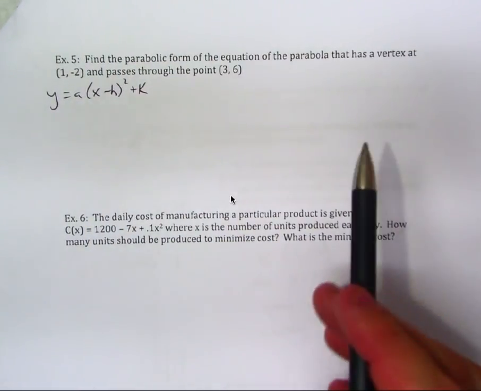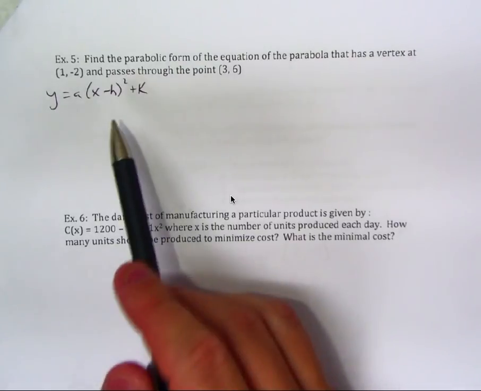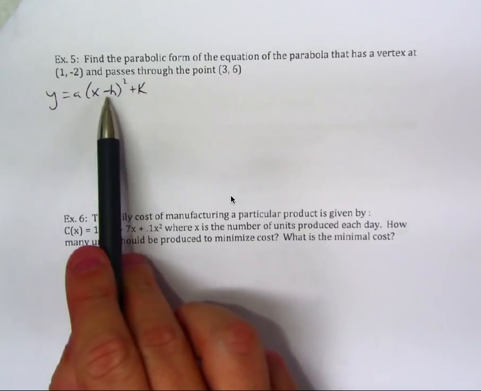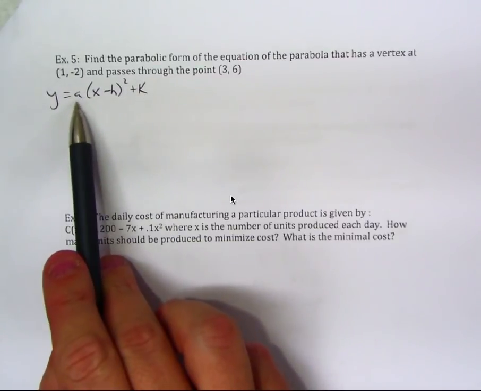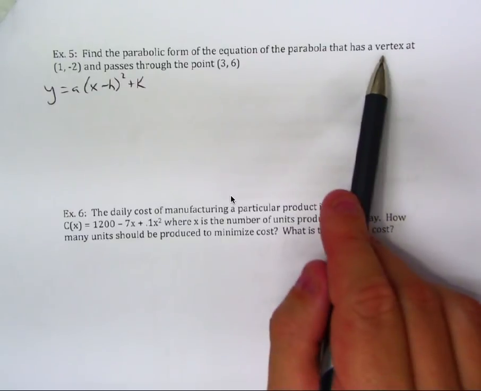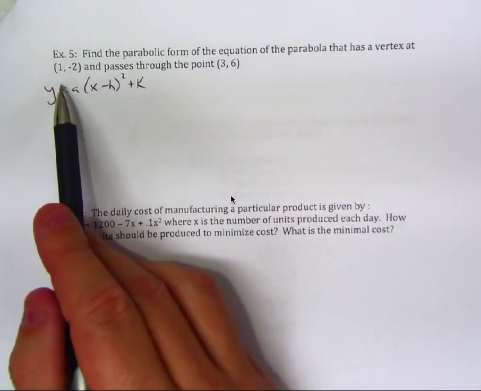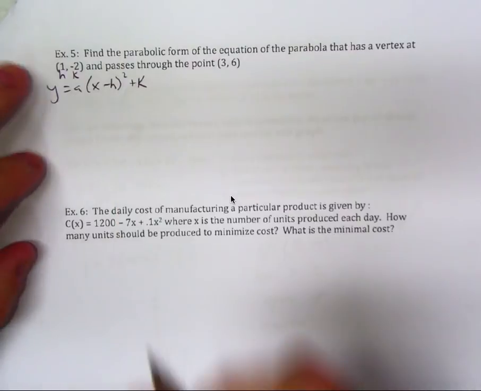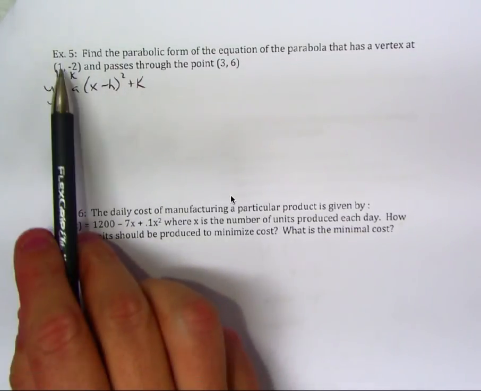And think about what they're giving us. If we're going to write the equation, we need to know two things. We have to know the vertex, we need to know h and k, and we have to know this a value. Well, they already tell you h and k. They already tell you the vertex. So they give you half the problem already. Here's h, here's k. Your vertex is always (h, k). So plug those in for h and k.